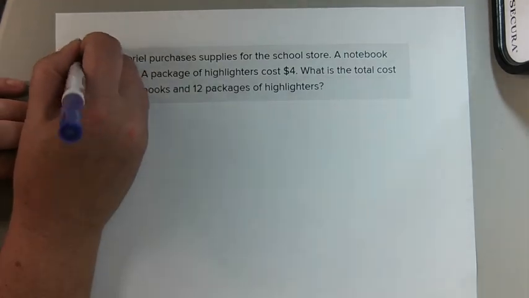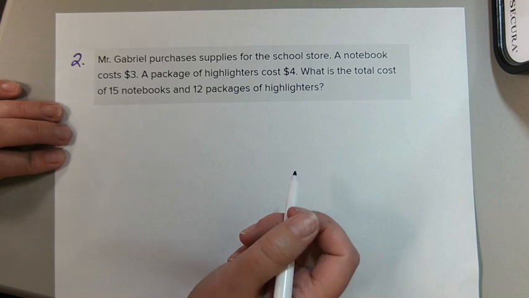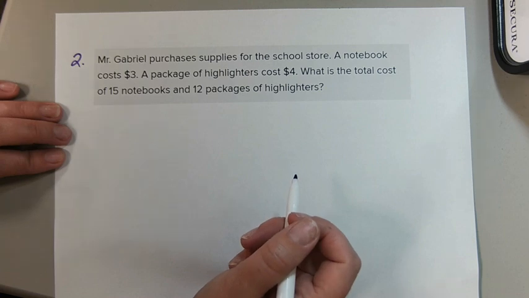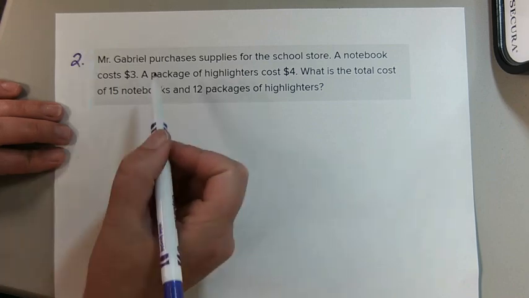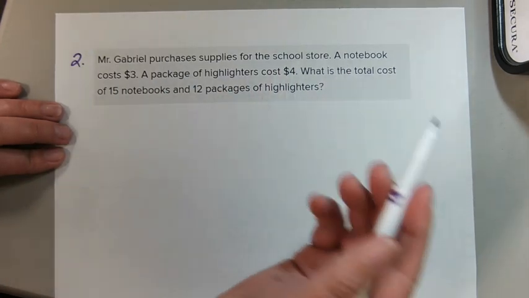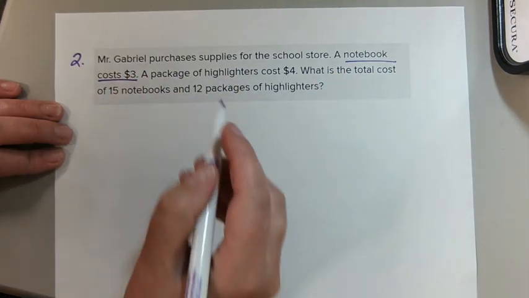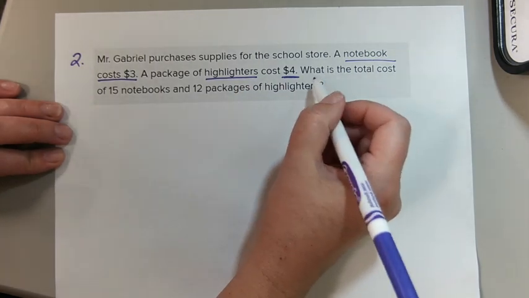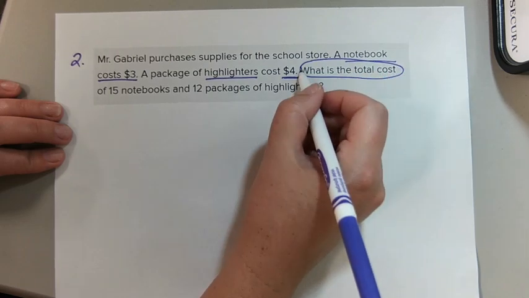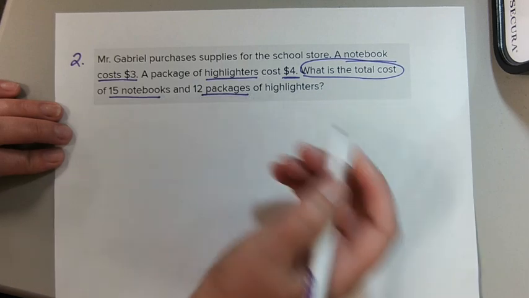Okay, so 2 is Mr. Gabriel purchases supplies for the school store. A notebook costs $3. A package of highlighters costs $4. What is the total cost of 15 notebooks and 12 packages of highlighters? Okay, so Mr. Gabriel purchased supplies for the school store. A notebook, since they're separating these, costs $3. A package of highlighters costs $4. What is the total cost? There we go. What is the total cost of 15 notebooks and 12 packages of highlighters?